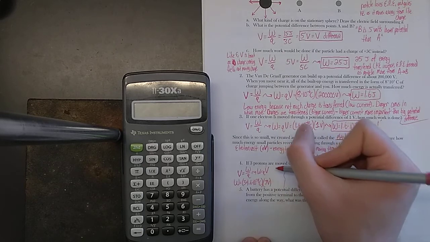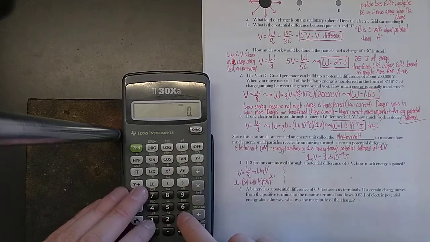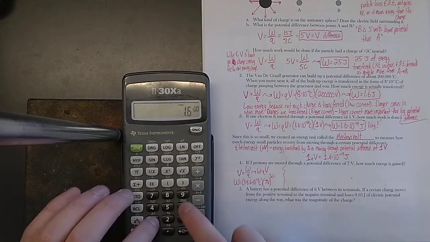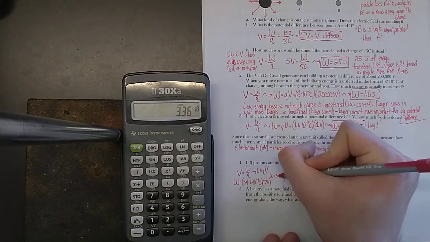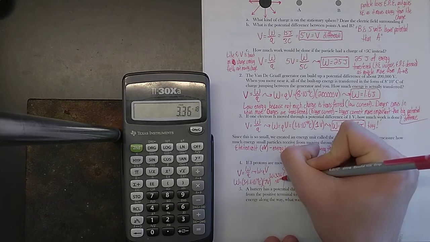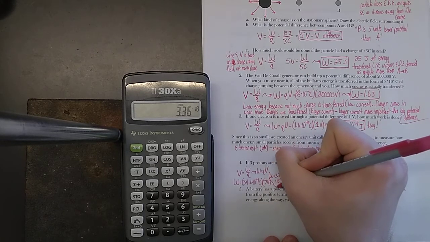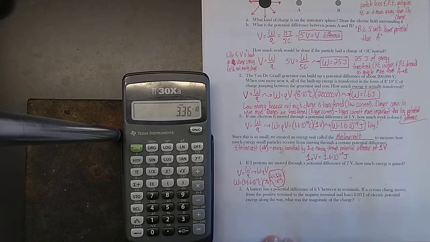The work done in that case is 3 times 1.6 times 10 to the negative 19th times 7, which is 3.36 times 10 to the negative 18th joules.